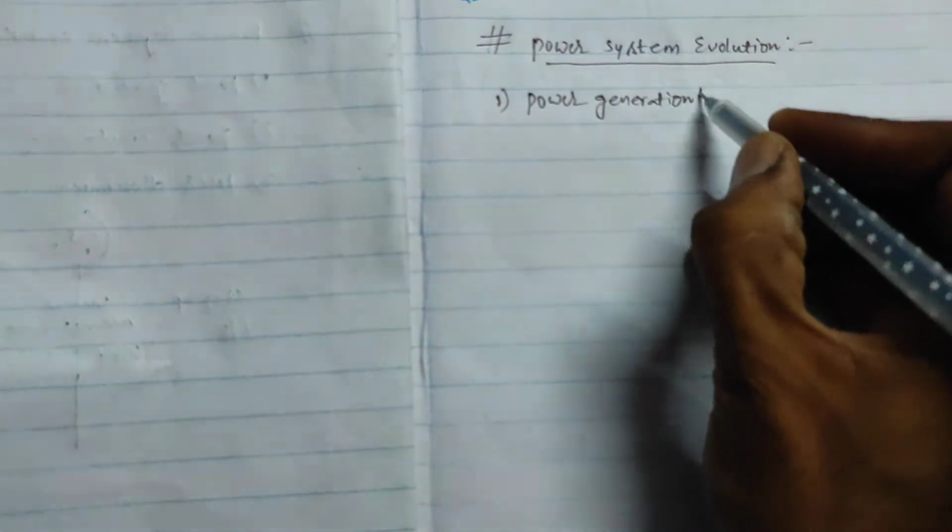And all the power that we are generating from all these generating stations, together I am calling it power generation.